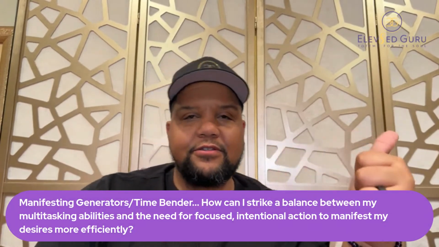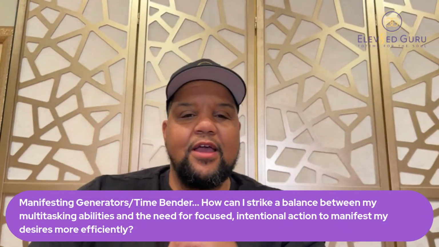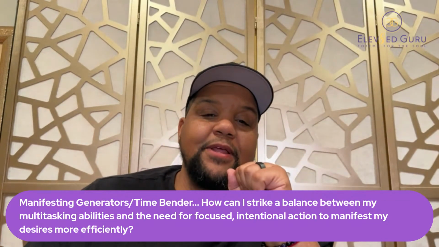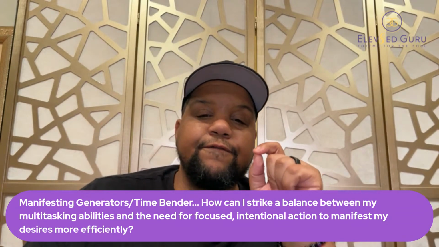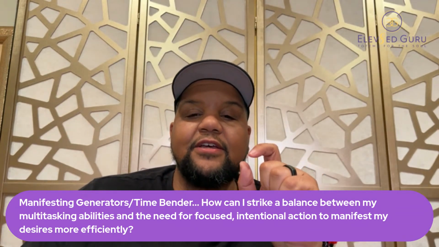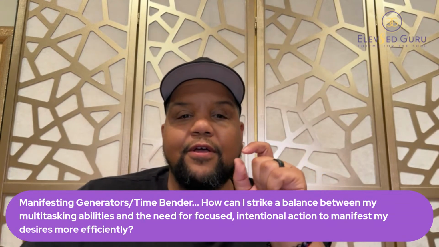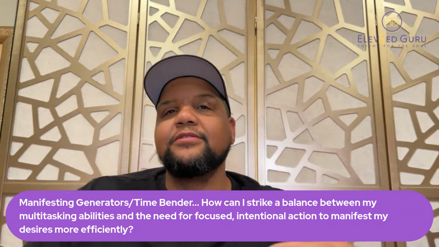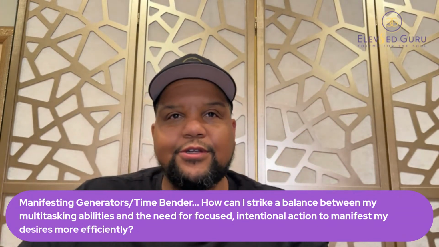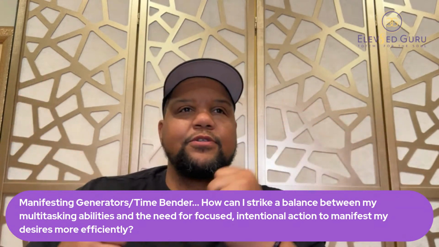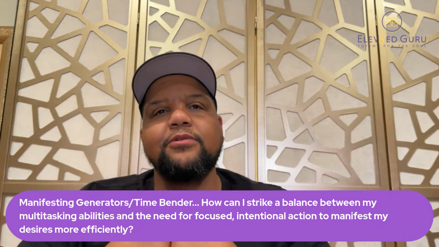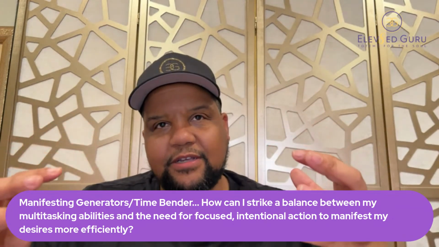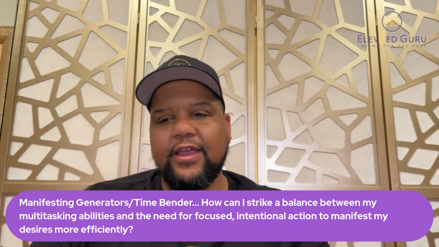And my time benders, manifesting generators, that's me. How can I strike the balance between my multitasking abilities and the need for focused, intentional action to manifest my desires more efficiently? Manifesting generators are the kings and queens of sexy, shiny squirrel syndrome. So, how can you take those amazing abilities to multitask and utilize that energy to push your dreams and desires forward and thereby amplify your manifestations?